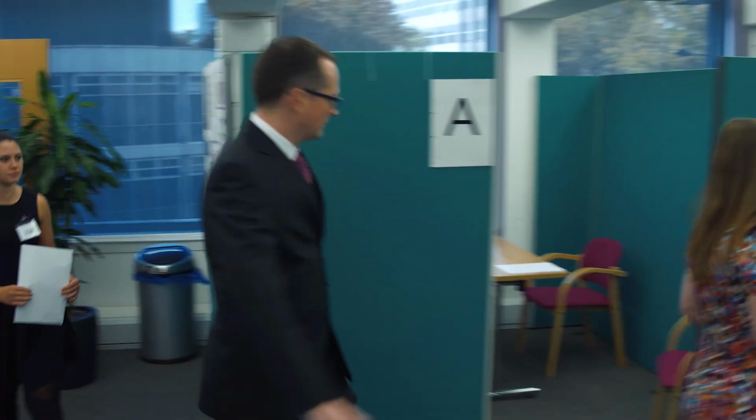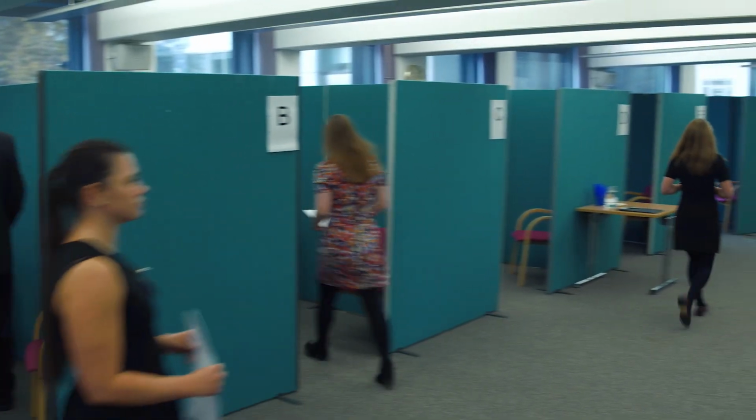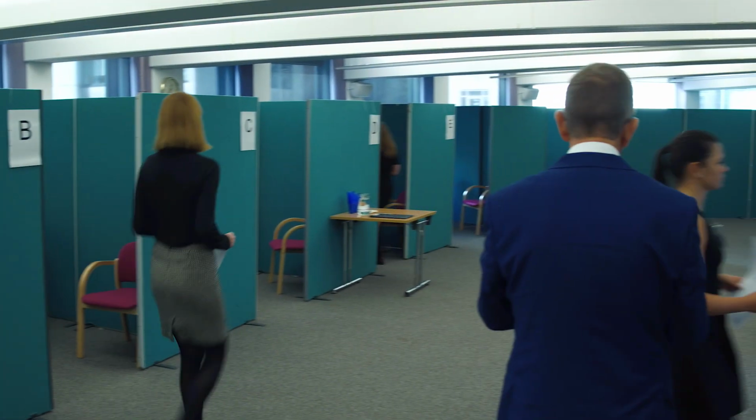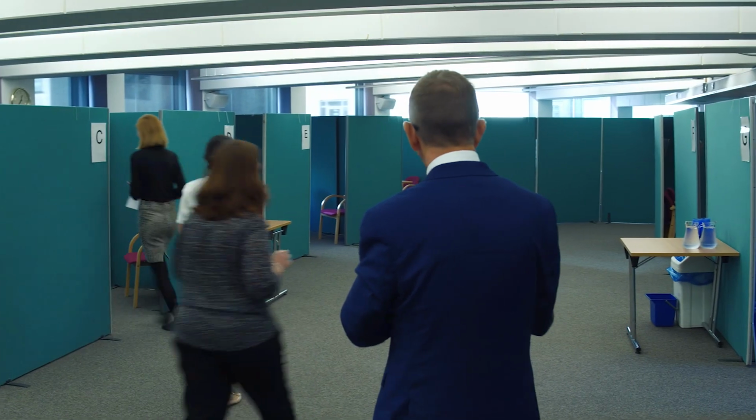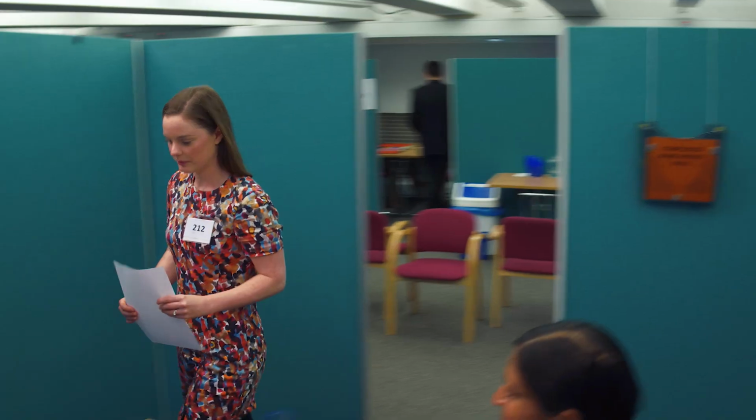When the examiners are ready, the invigilator will ask you to enter the exam room and proceed to the cubicle that corresponds to the letter you have been given. Your examiners will welcome you and ask you to take a seat.